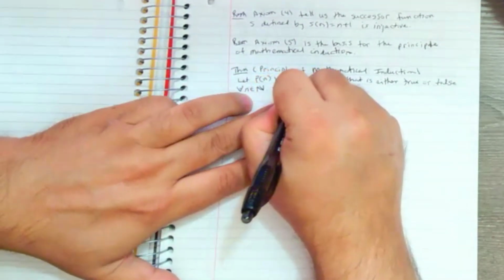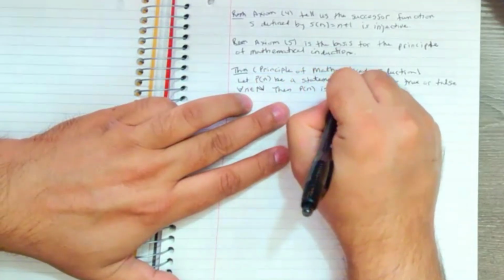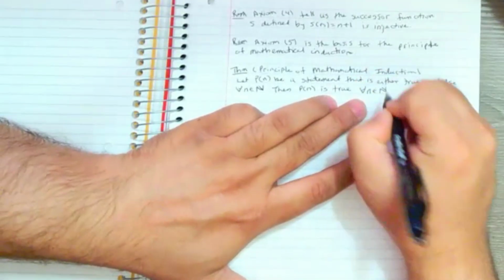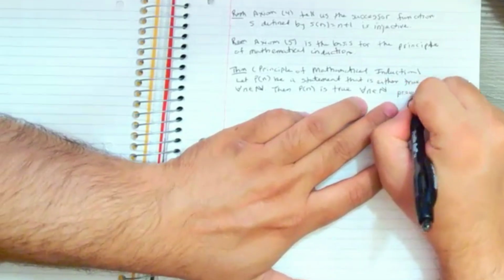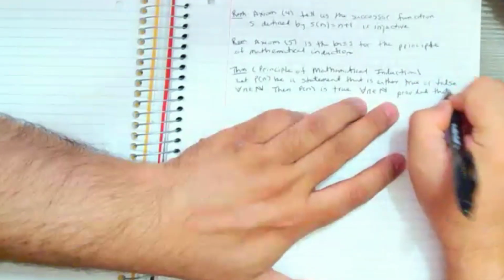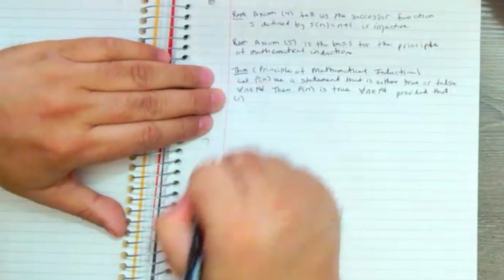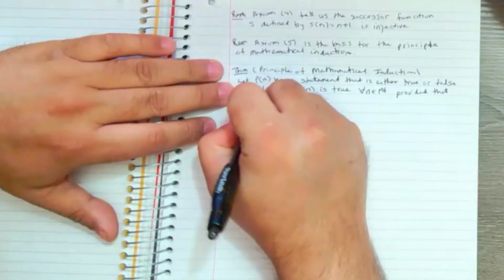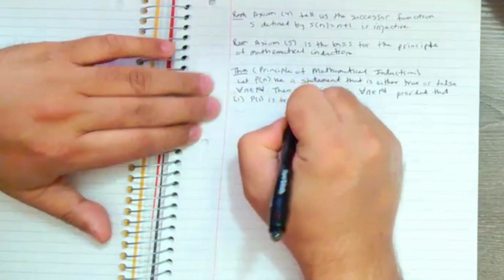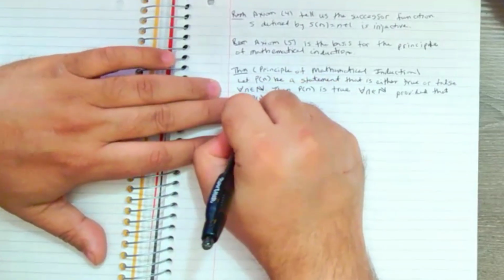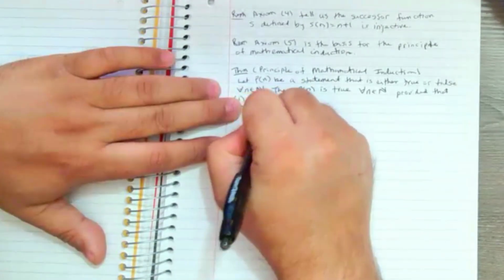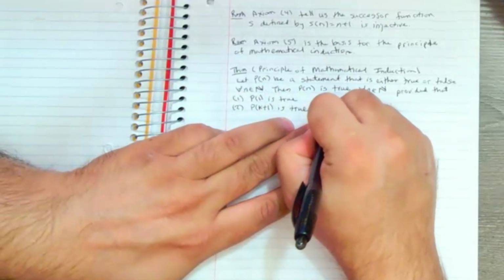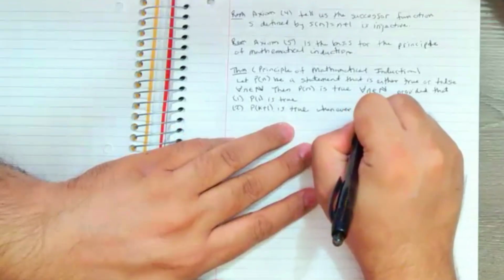Then the statement P of n is true for every natural number n, provided that the following two conditions are satisfied. 1, P of 1 is true, and 2, P of k plus 1 is true whenever P of k is true.